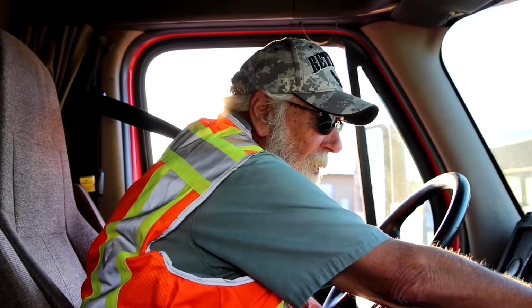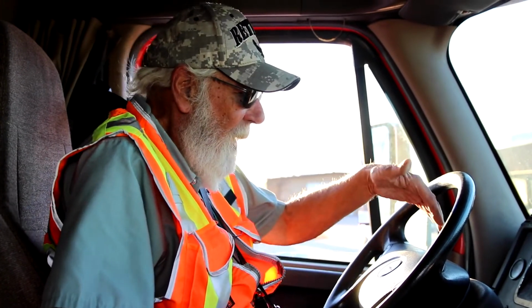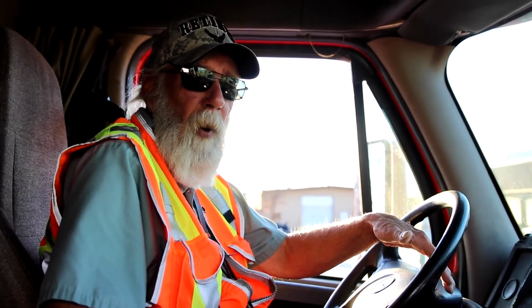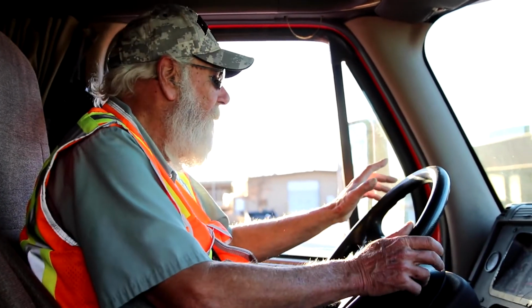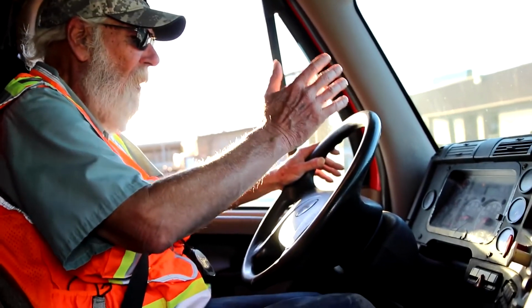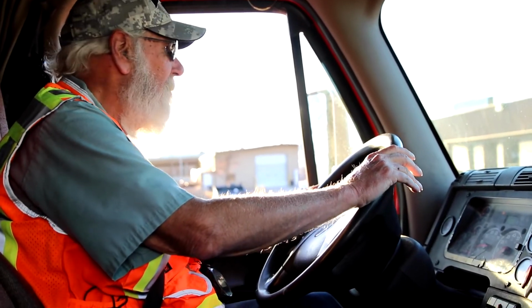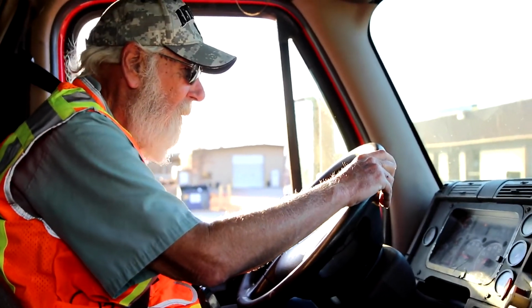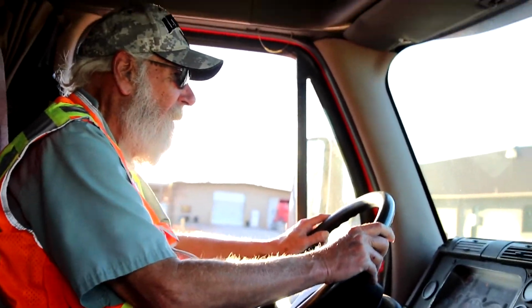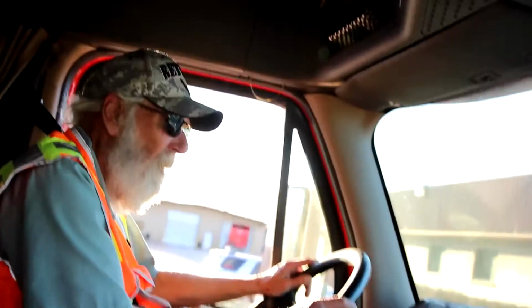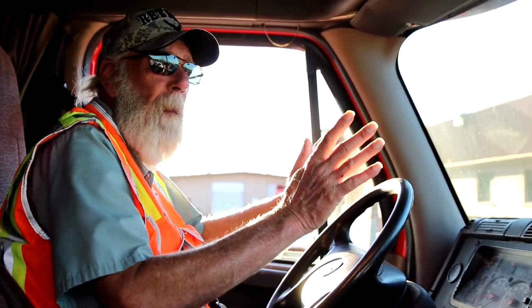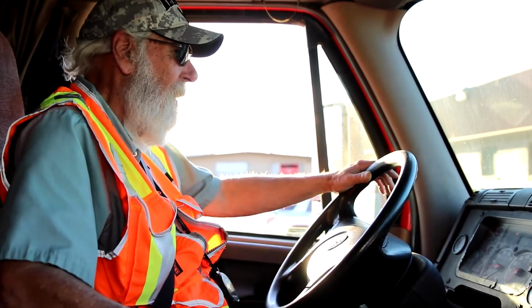Now, the last part of your test is that you're going to pull forward at 5 miles an hour and apply your service brake or your foot brake, and the vehicle should not pull to the left or to the right. So hold your steering wheel lightly, pull forward. The vehicle did not pull to the left or to the right.